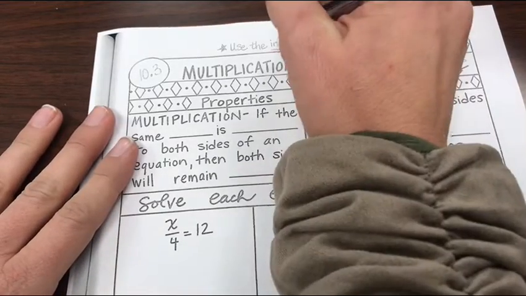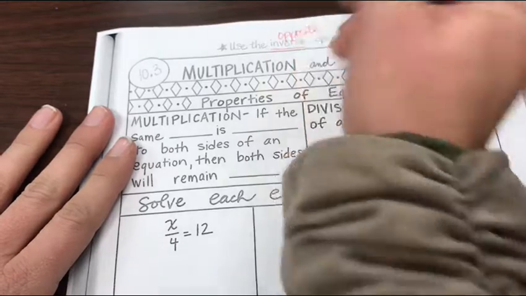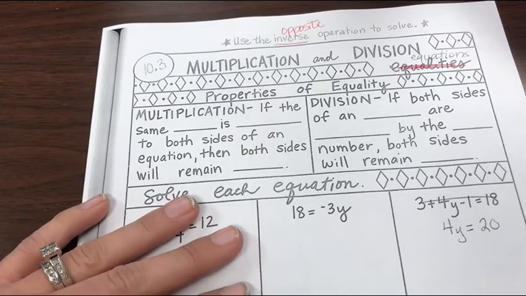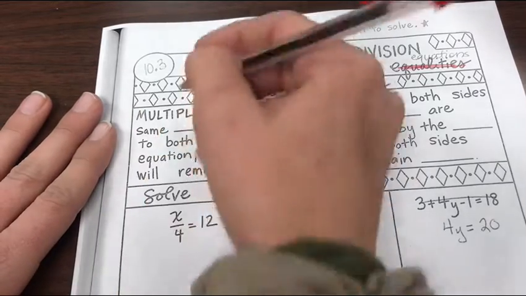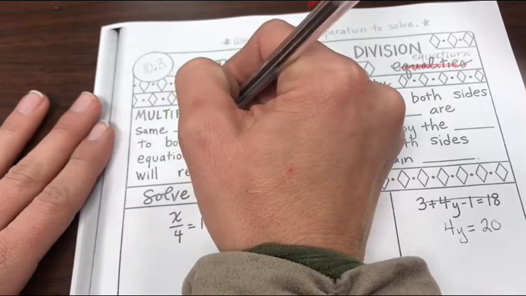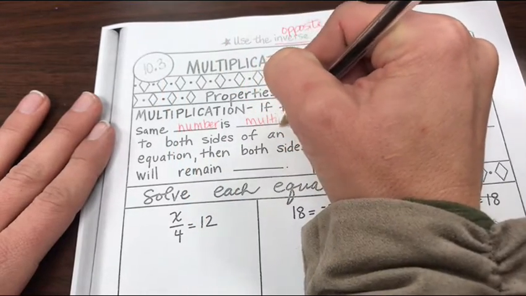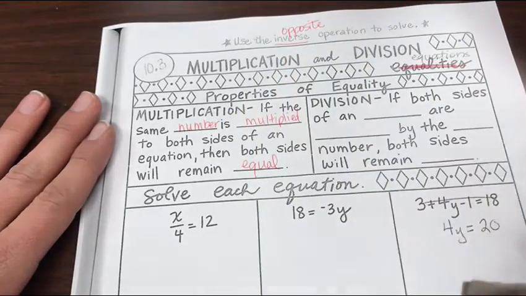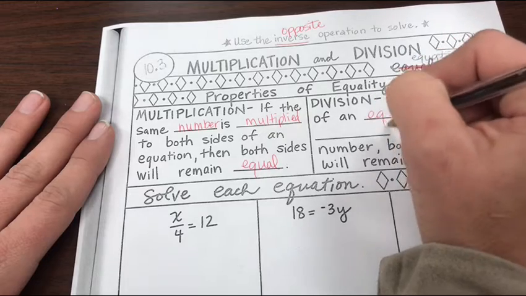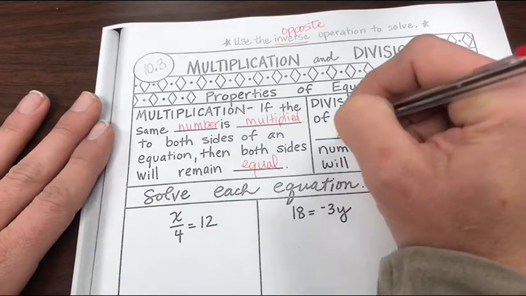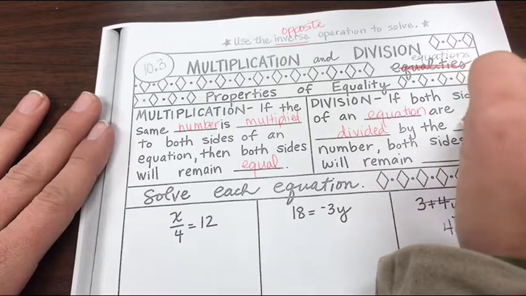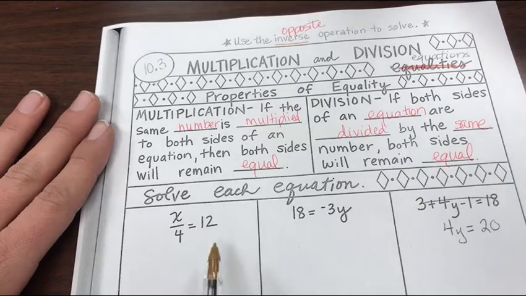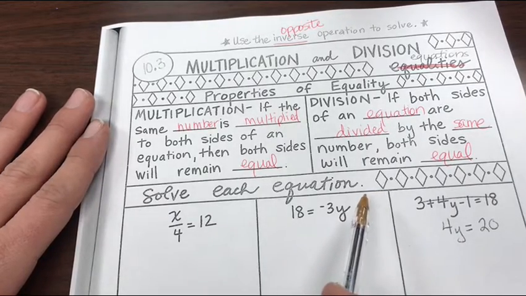So we're still going to use the opposite operation to solve it. What you do on one side, you do on the other to keep it balanced because of the equal sign. If the same number is multiplied to both sides of an equation, then both sides will remain equal. Division: if the sides of an equation are divided by the same number, both sides will remain equal. Basically, what you do to one side, you do to the other side to keep it equal.